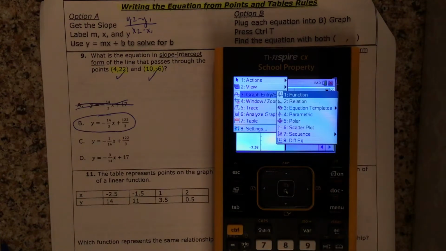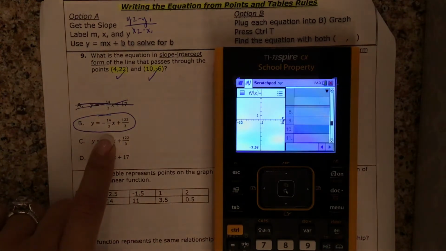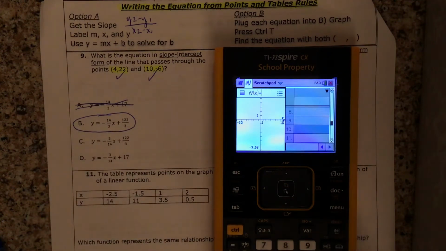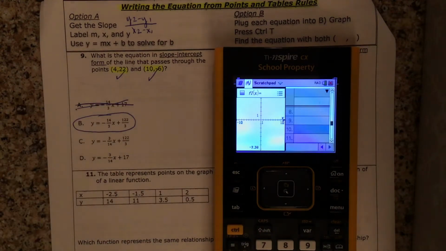And then I'm gonna put in a new function. So now you're ready to go to y equals. So that's how you do number 9. So number 9, you type it in as a function, you press Control-T, and then you can see if both ordered pairs are on that graph. Very easy, very, very easy. You did not have to do any math at all. All you had to do is type it in and look to see if those ordered pairs are on there.